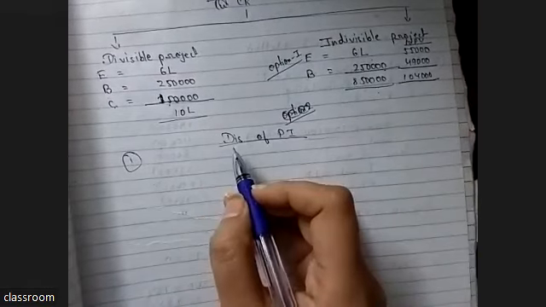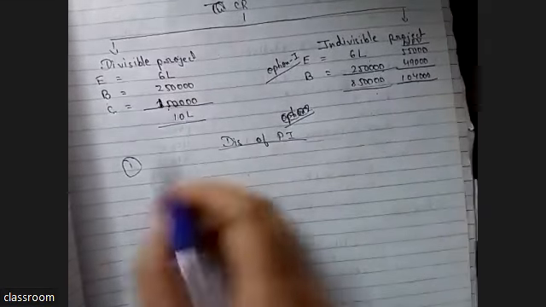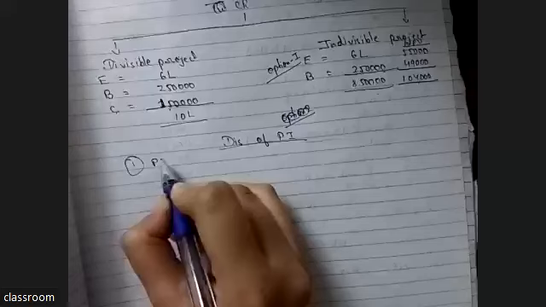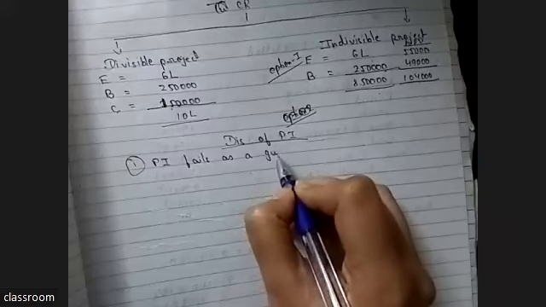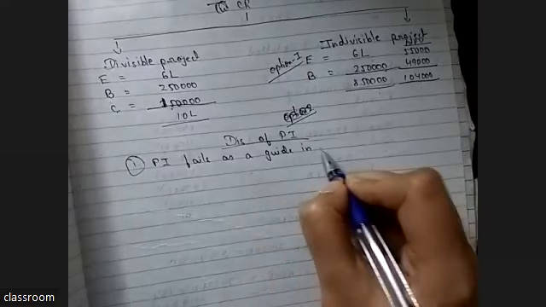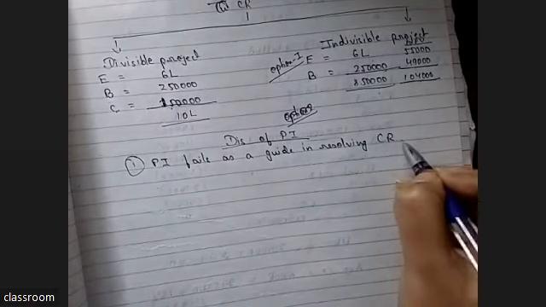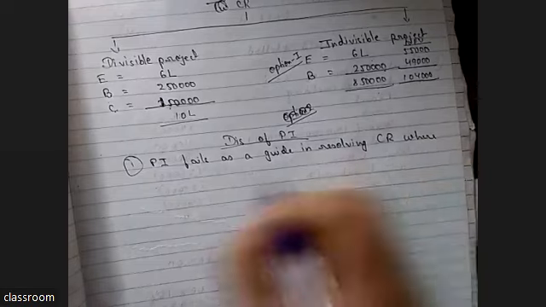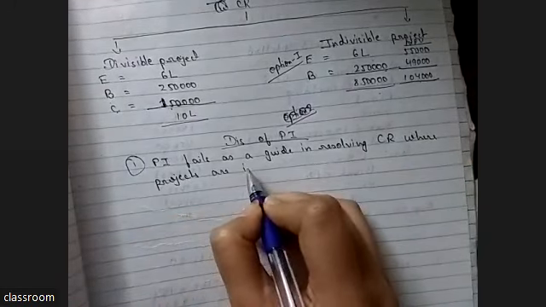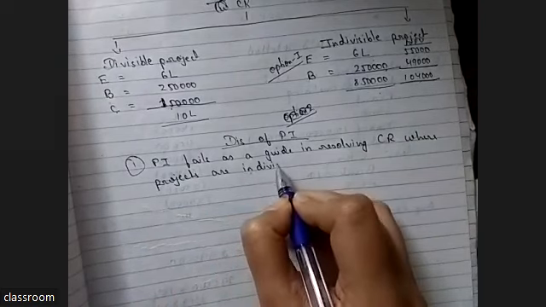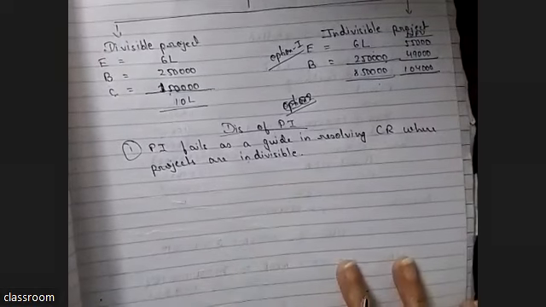If I had told you this line earlier, you would not have understood, but I think this time you have understood. PI fails as a guide in resolving capital rationing where projects are indivisible. In case of indivisible projects, PI does not guide us properly.